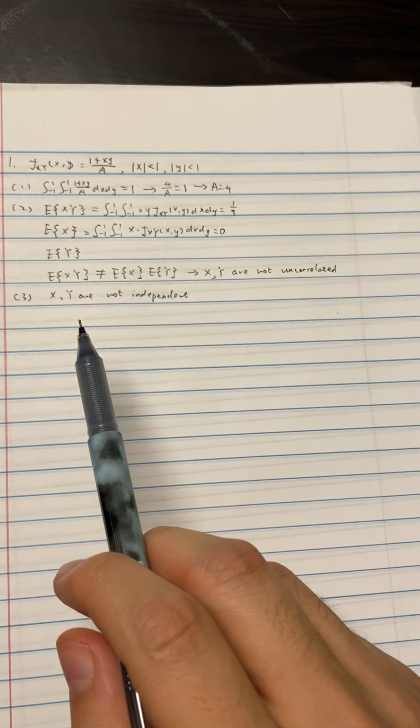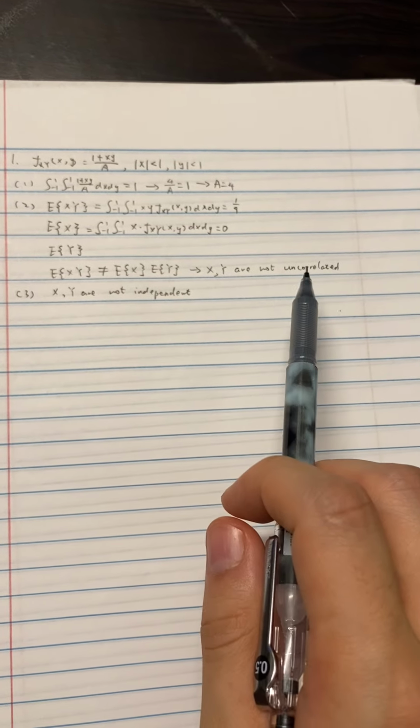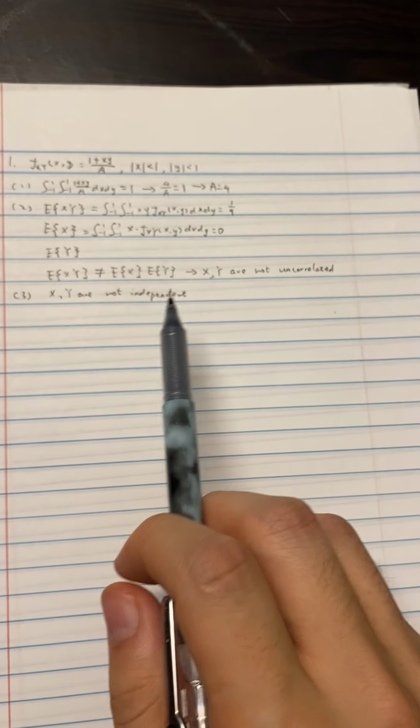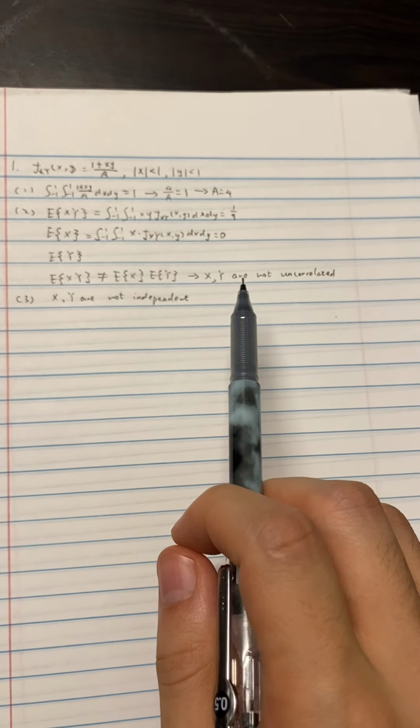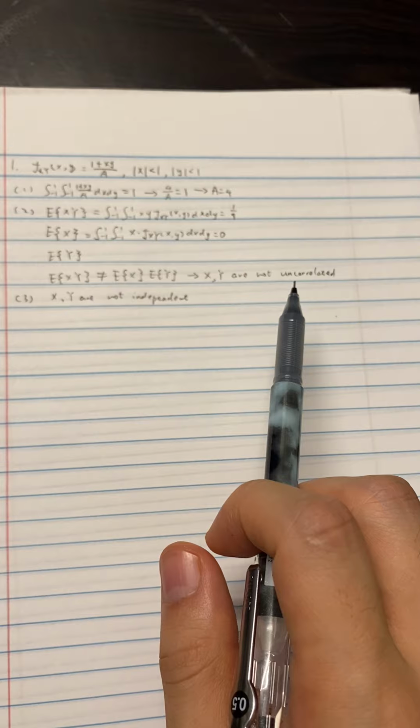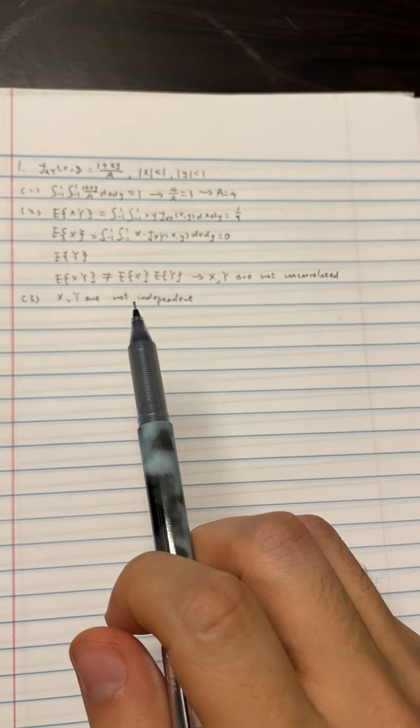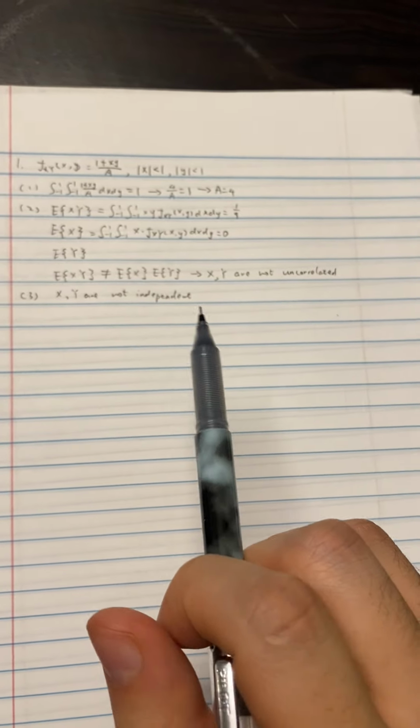Because if x and y are correlated, x and y must not be independent.